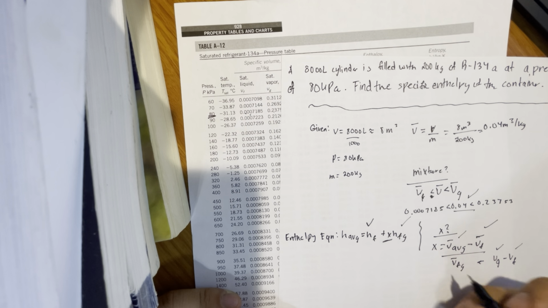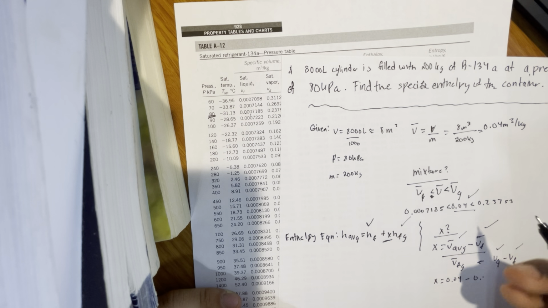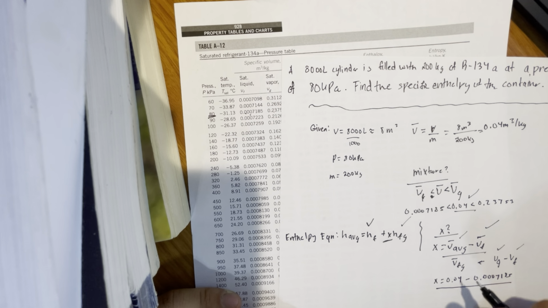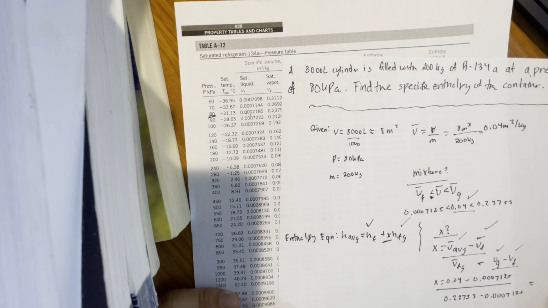So x equals 0.04 minus VF, which is 0.0007185, divided by 0.23753 minus 0.0007185, which comes out to be 0.16587.